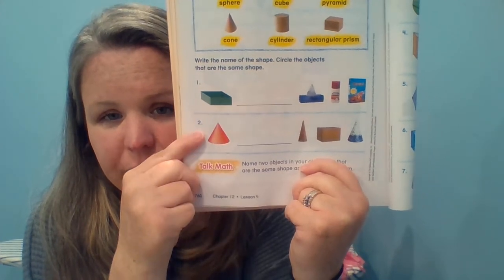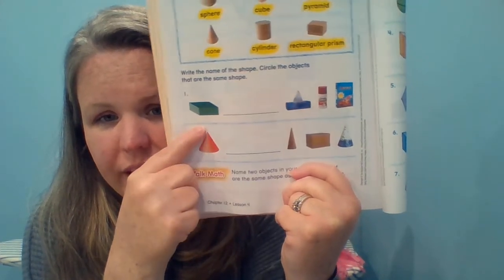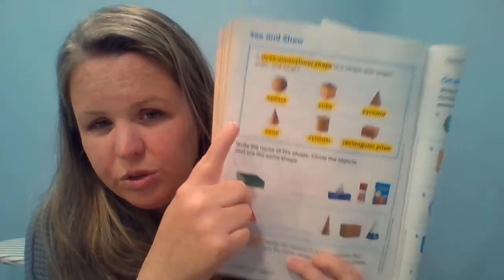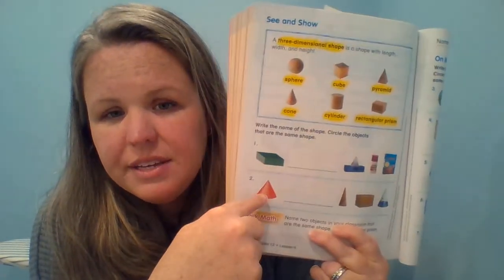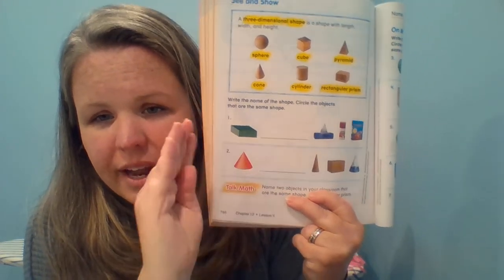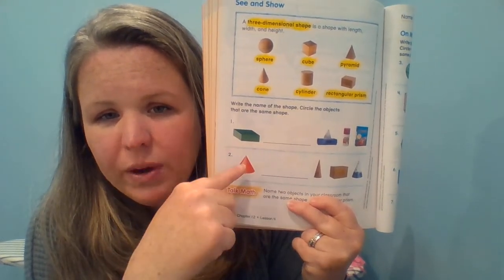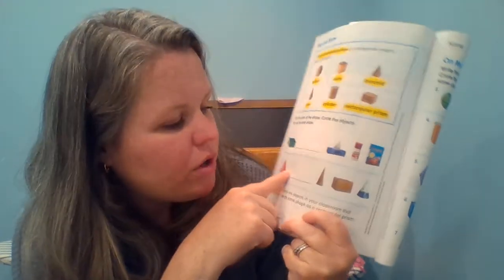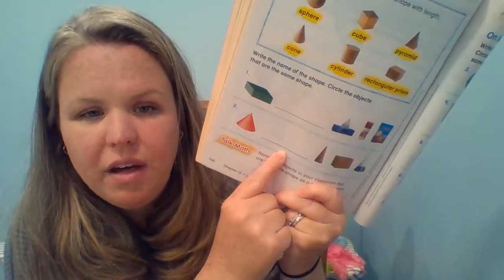The next example here, okay, and hopefully you remember from my samples, or you can take a look up here at the picture, is a cone. It is sitting flat at the bottom. It has the rounded side and a point at the top. That is a cone. So you would write cone here on the line.